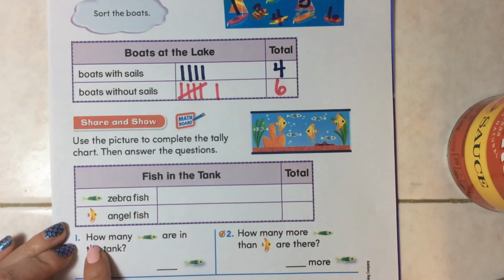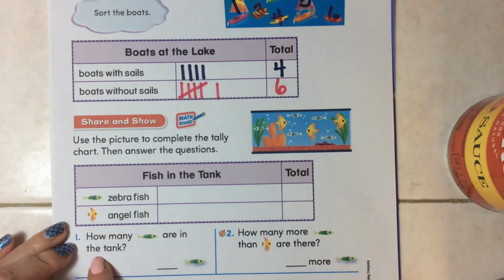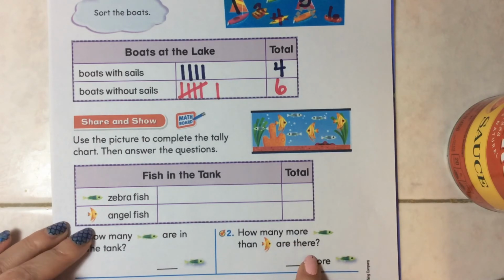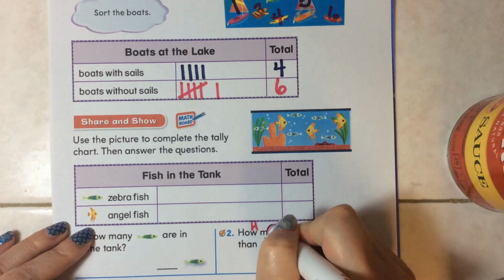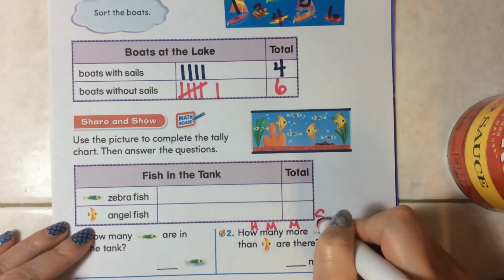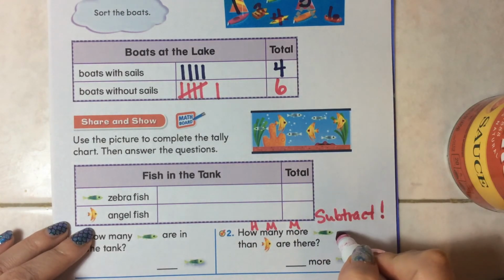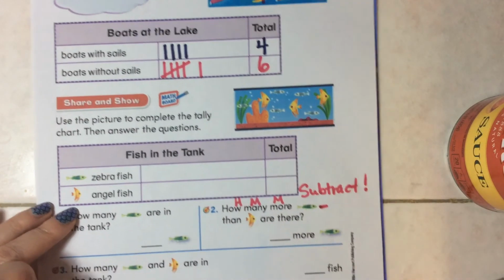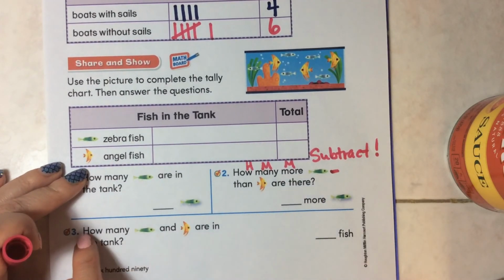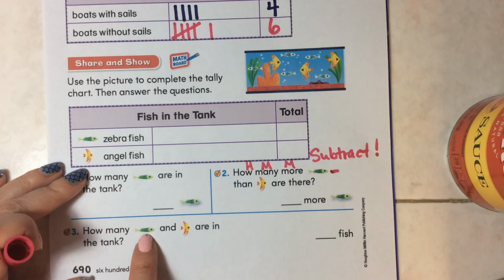And then it's going to ask you number 1, how many zebrafish are in the tank? Okay, so you're going to take your total and you're going to put it here. Number 2, how many more zebrafish than angelfish are there? So what are we going to have to do here? Whenever we have how many more, we subtract. Okay, so you're going to subtract this zebrafish minus the angelfish.